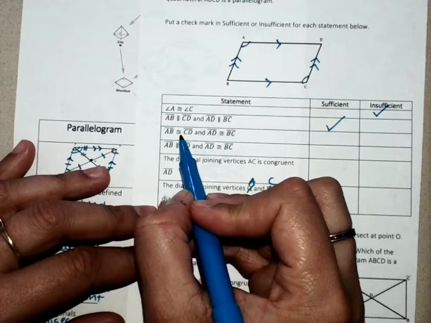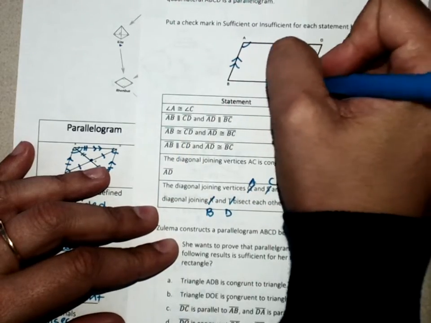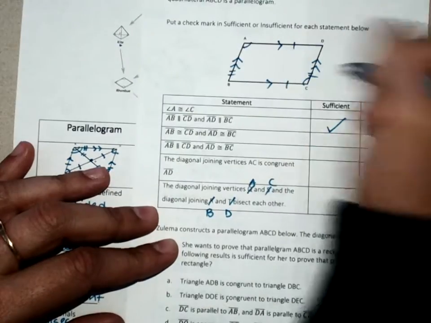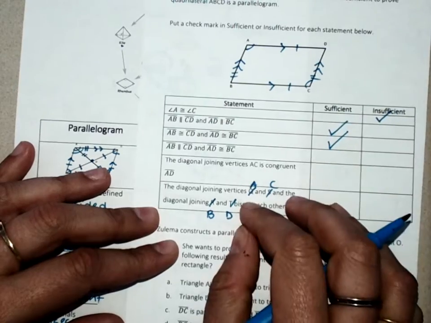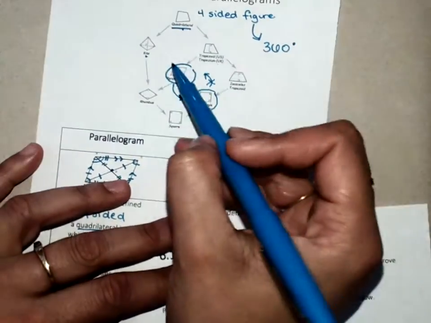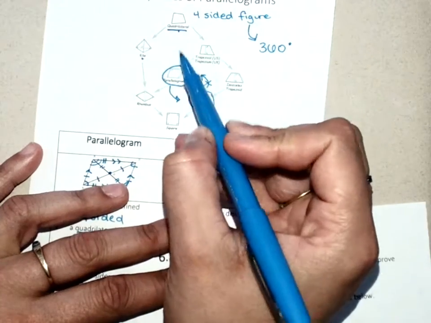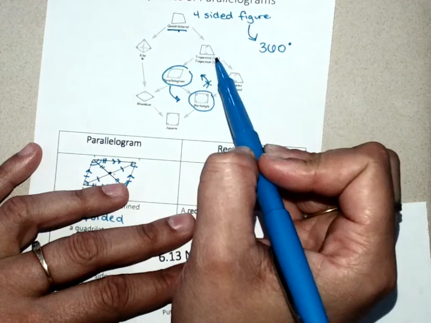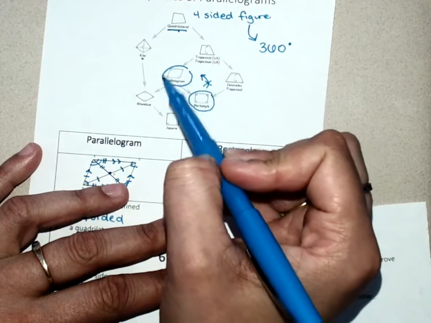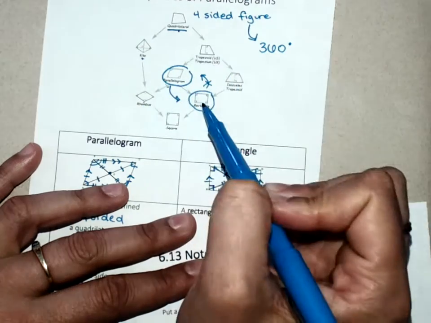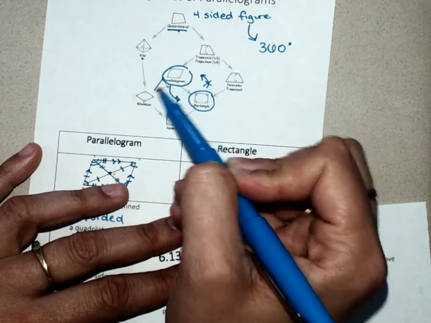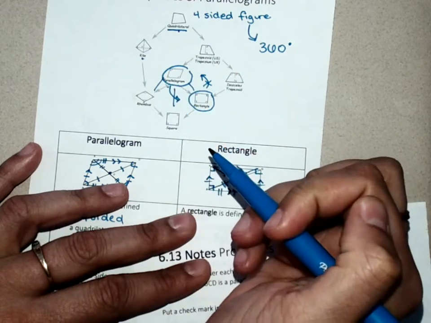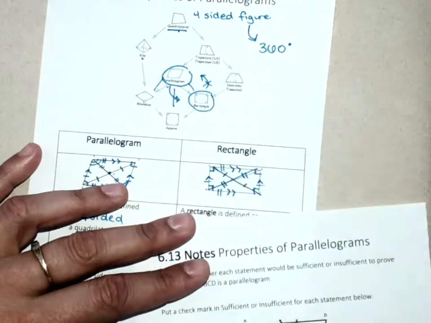Our third statement is saying that opposite sides are congruent. This is also sufficient information to prove that it's at least a parallelogram. Again, four sides being congruent means that it could not be a quadrilateral or just a kite, just a trapezoid. It would be a parallelogram. It could be a rhombus, a rectangle, or a square, but again, these all fall underneath the umbrella of parallelogram.